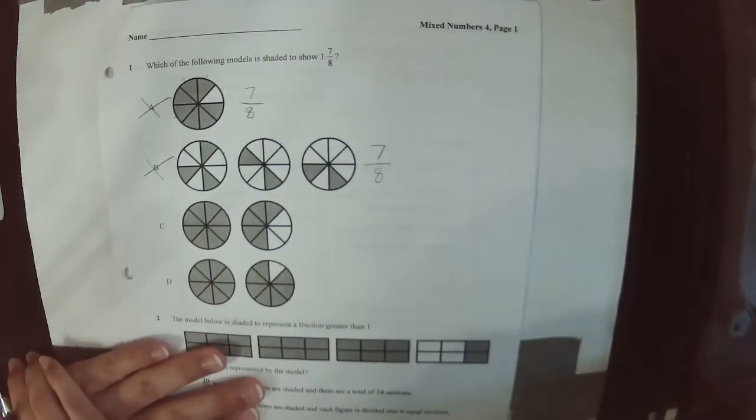Who can tell me, does my fraction match my mixed number, the one I'm looking for? Chase, I see you shaking your head. What's wrong with it? Why don't they match? Doesn't have the 1. Let's check the next model.